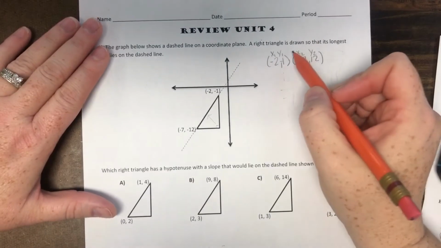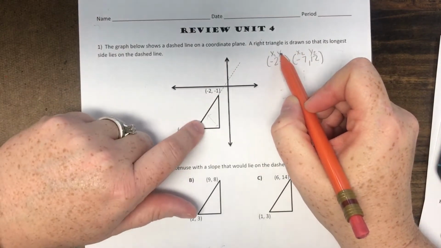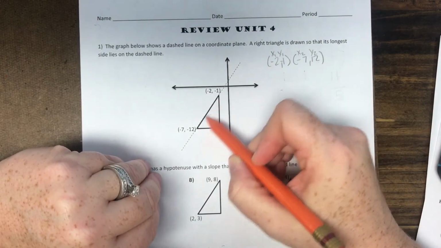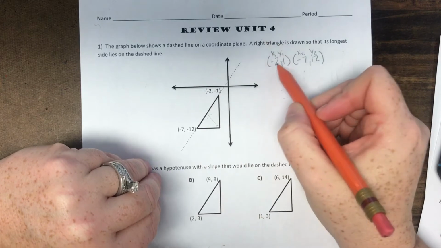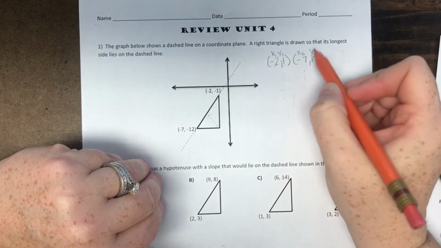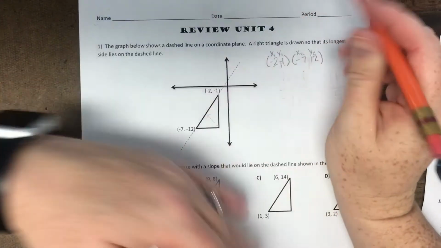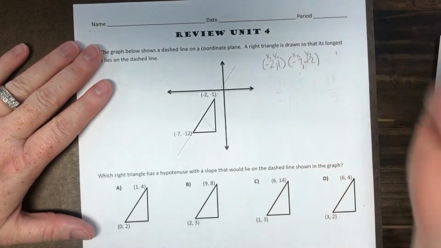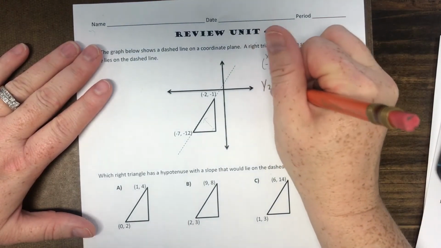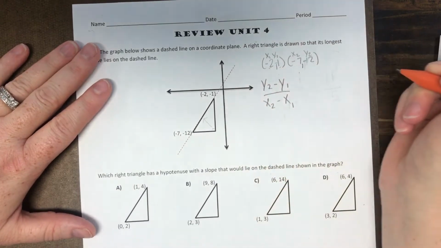Okay, so I wrote my points for the triangle that's already on the graph. Remember, we're looking for the one that's the hypotenuse on the line. So -2, -1, -7, and -12. Once I do that, I'm going to put it in my slope formula, which is y2 minus y1 over x2 minus x1.